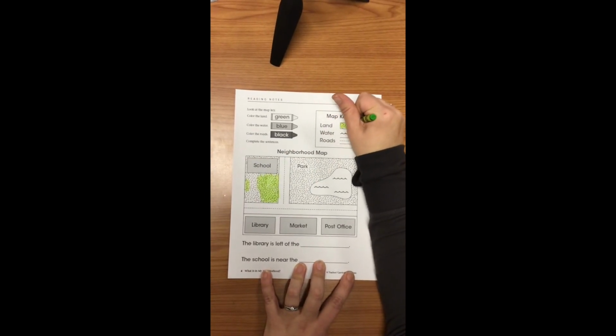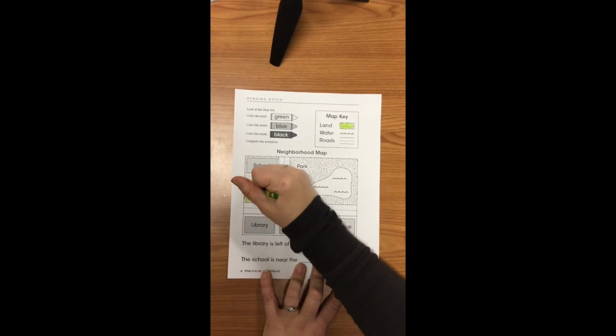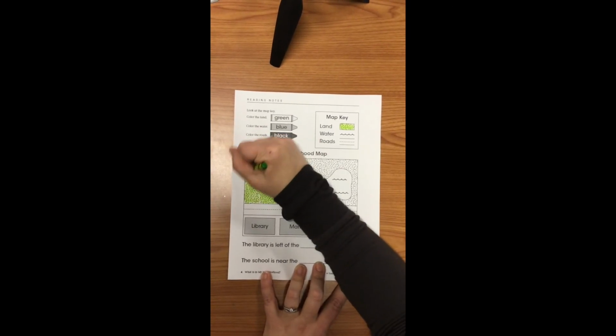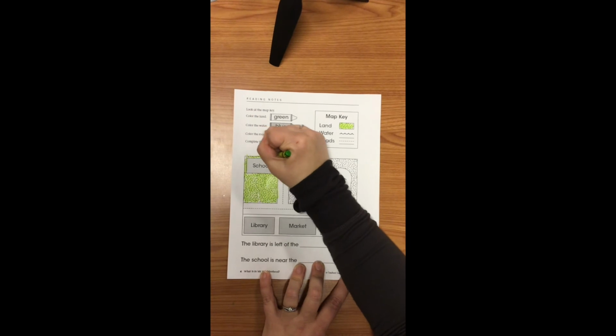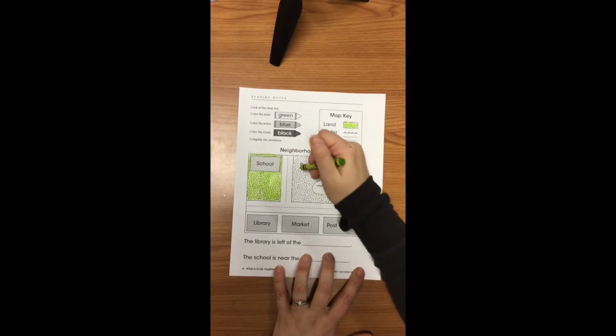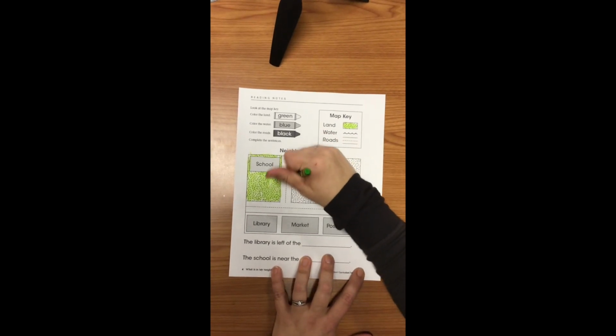So if you want to, take your green marker, your green pen, color in up there on the map key so you are using the color in the right spot. So you're going to be coloring all of the land green. There, I've done half. Now I'm going to come over here. Don't color over the water, because what color is the water going to be? Blue. That's a good guess.